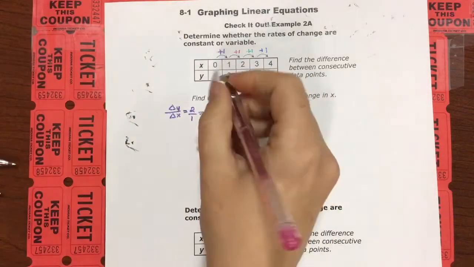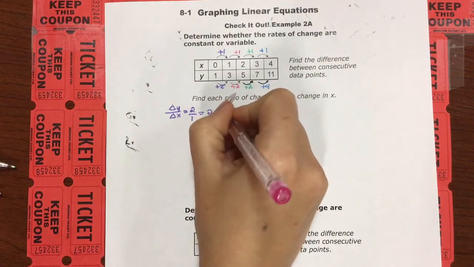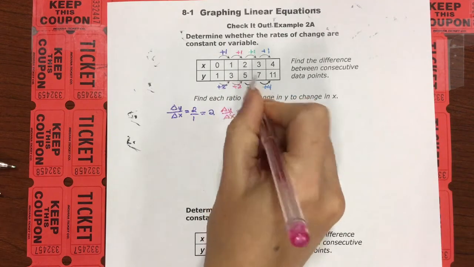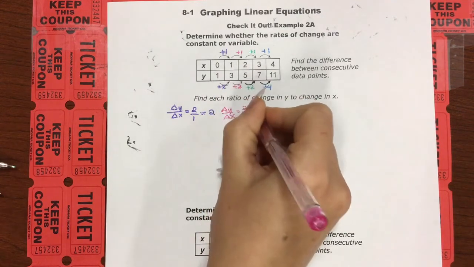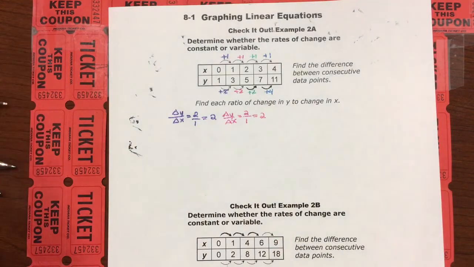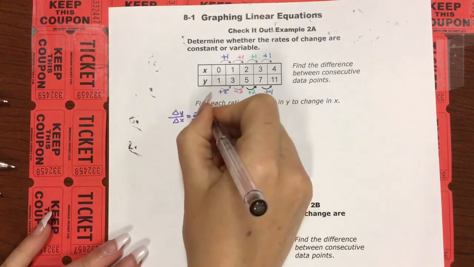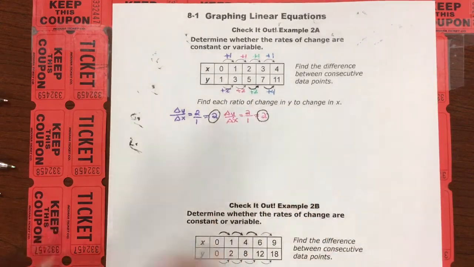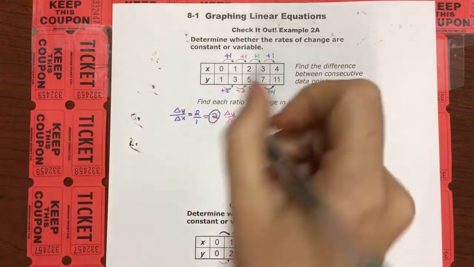The next one is going to be the change in y over the change in x. And the change in y is 2 over 1, which is 2. Awesome! That means that both of these are the same. That's exactly what we need, but we need it to be the same for all 4 of these. Let's see. So far we have 2. That is great. Okay, on to the green.